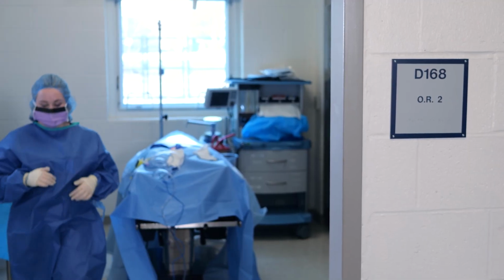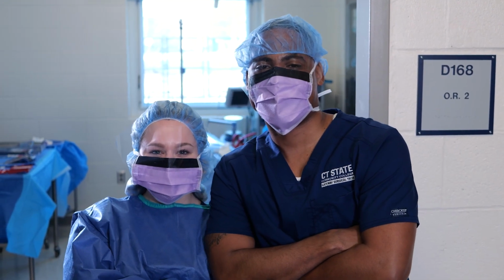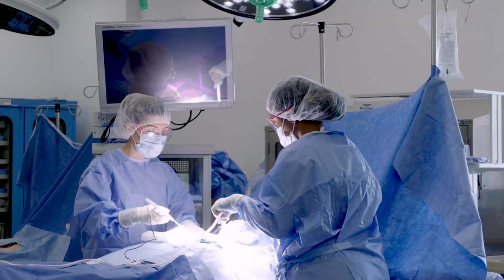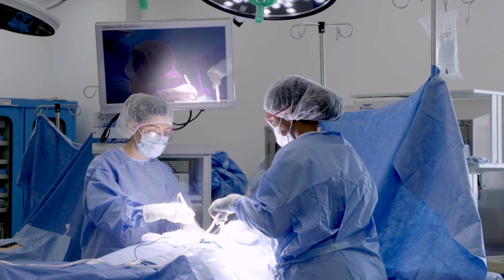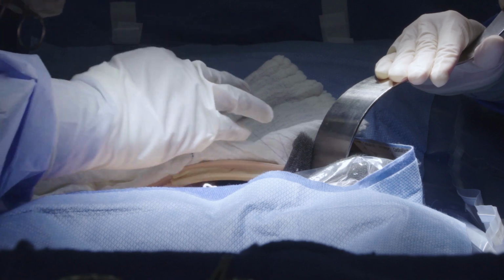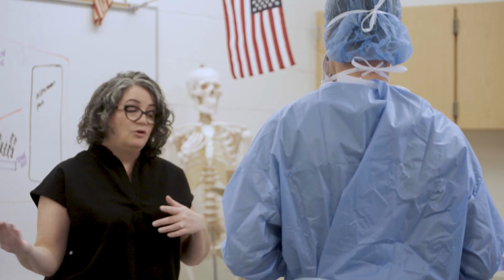Right now and for the near future, the job market for surgical technologists is very strong within Connecticut and nationwide, and the field is projected to continue growing. Student graduates can get jobs in hospitals and surgical centers, with future opportunities to move into other jobs such as educators or sales representatives for the healthcare industry.